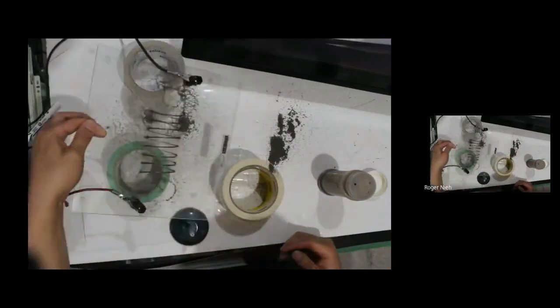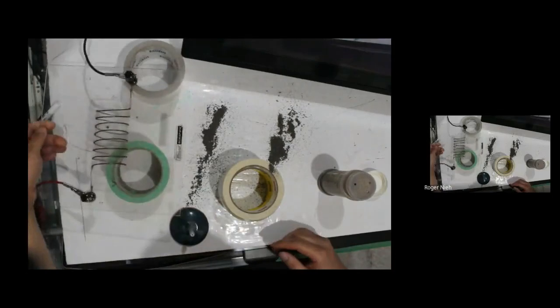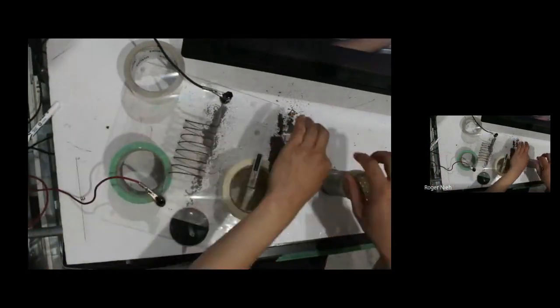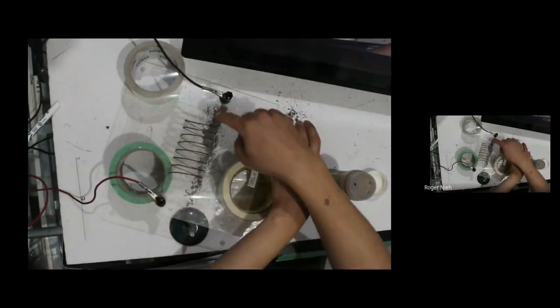Okay. Oh, what a mess. Okay, so let's go in and try to prove that, yes, it's going to be south on this side and north on the opposite end.